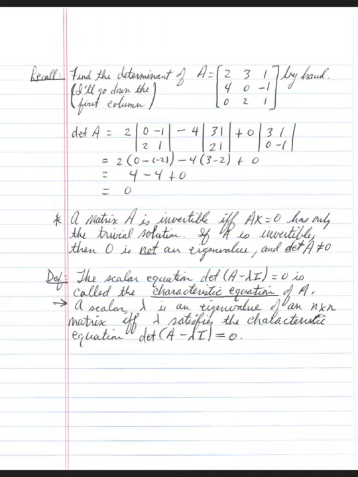Definition: the scalar equation, determinant of A minus lambda times the identity, is equal to 0. That's called the characteristic equation. A scalar lambda is an eigenvalue of a square n by n matrix if and only if lambda satisfies the characteristic equation given by determinant of A minus lambda I equals 0.